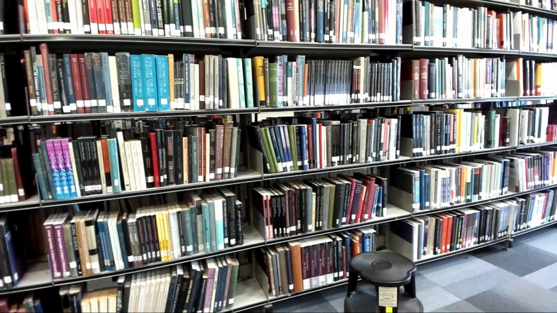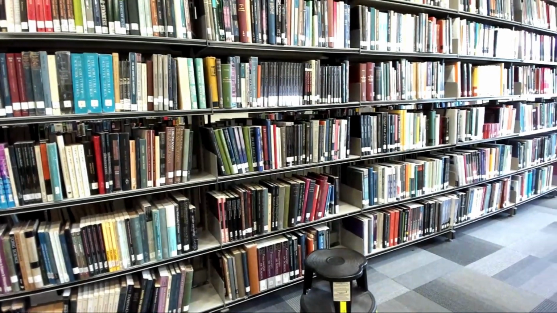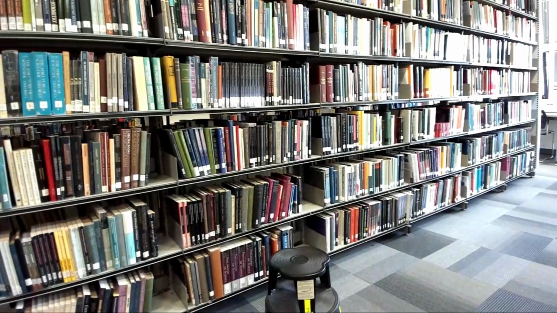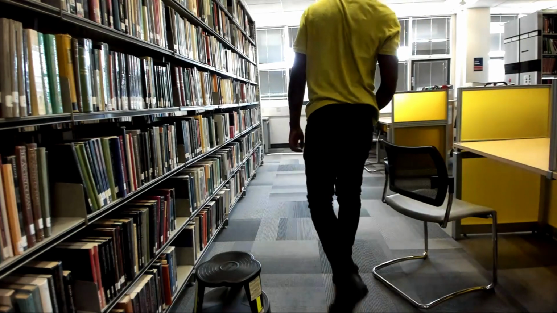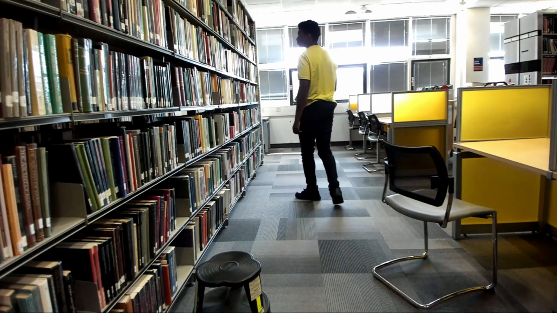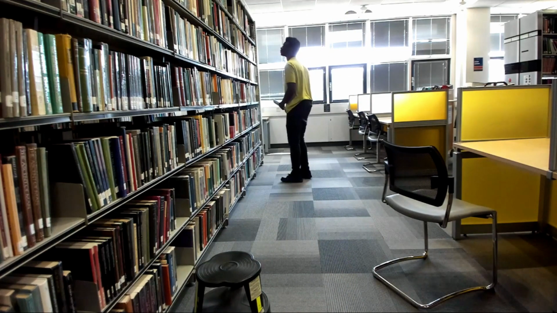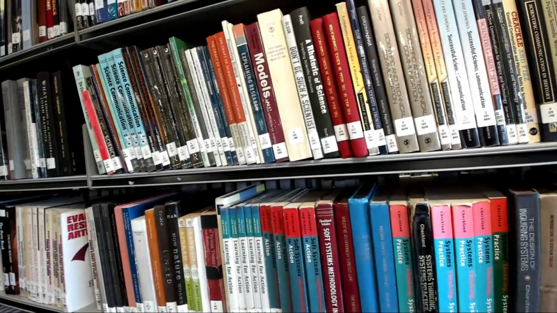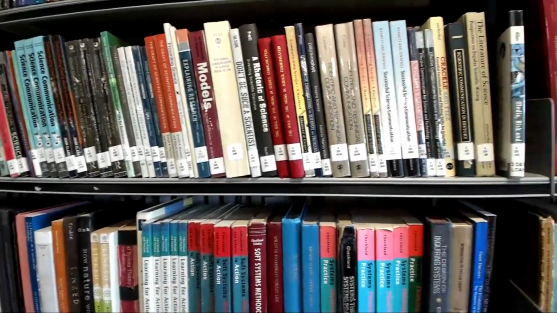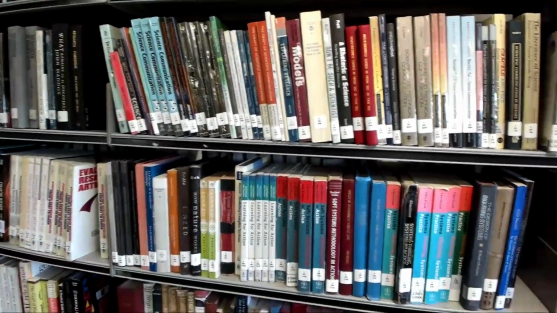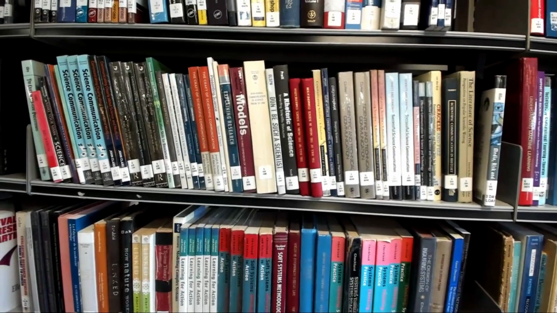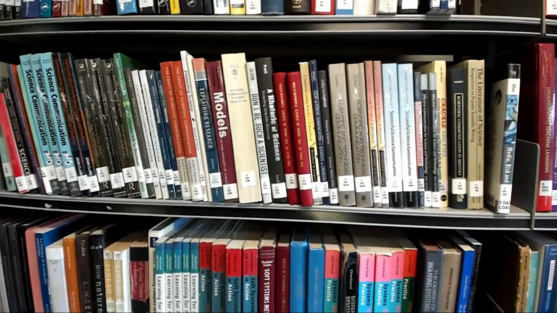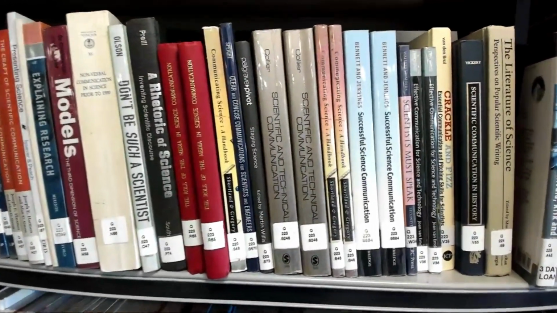I could find rows of entire shelves dedicated to one aspect of a key scientific topic, with multiple books spanning one concept. However, for scientific communication, there was only one shelf dedicated to it. Furthermore, for scientific presentations, there was only one book for it. Already, this gives us a small example of the attitude towards scientific communication.